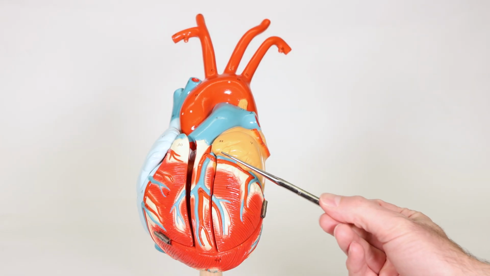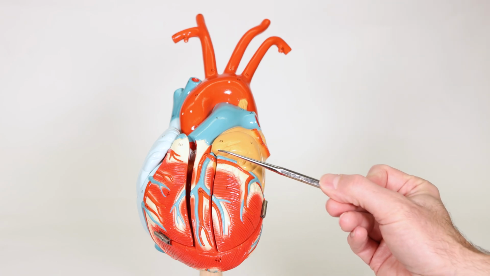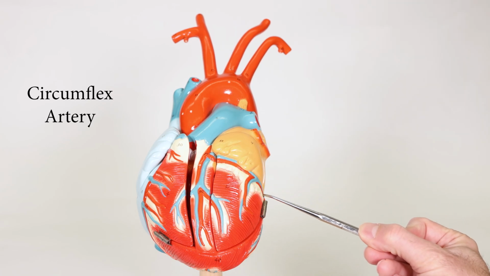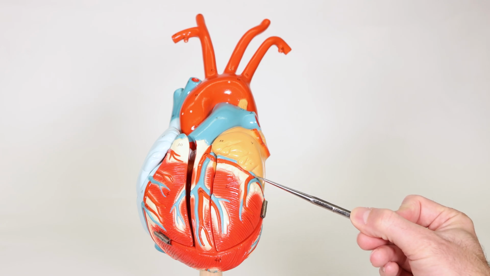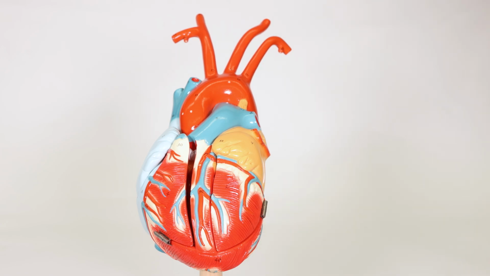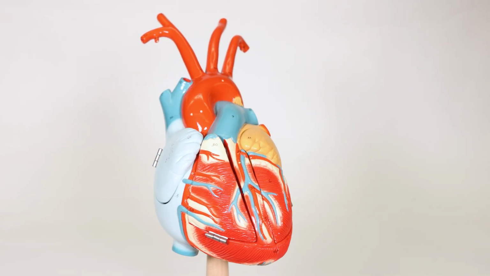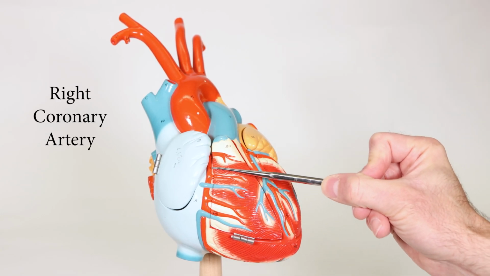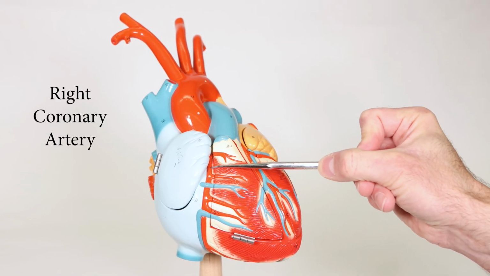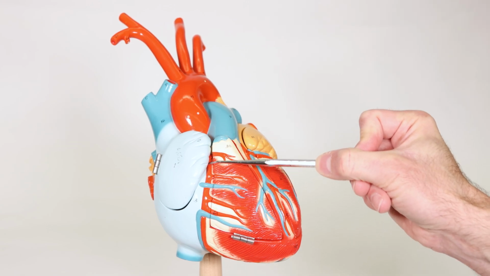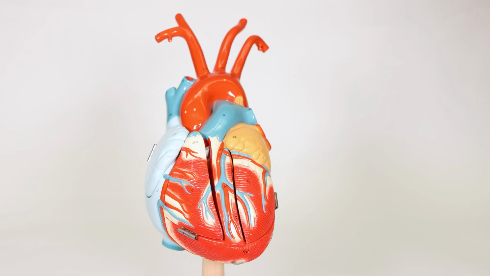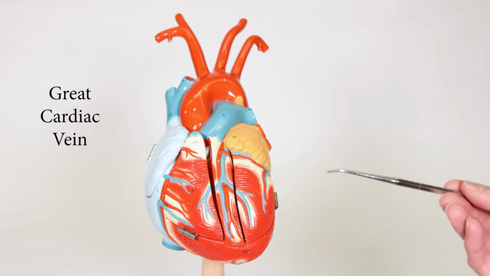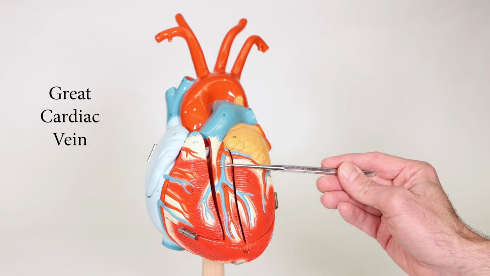Then if we start wrapping around the heart, this is the circumflex artery coming around. So this red one is the circumflex artery. If we're looking on the right side of the heart over here, we're going to notice this is the right coronary artery coming down. So the right coronary artery coming down. Now for the venous aspect of the heart, we're going to have the great cardiac vein running right in here.